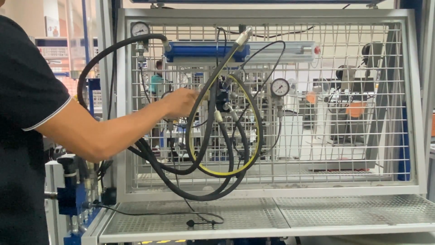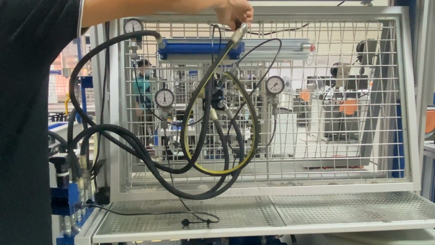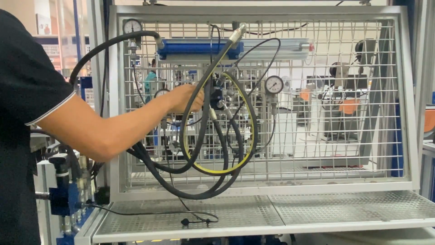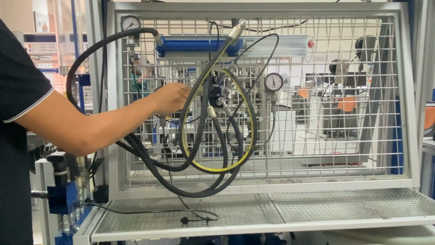Okay, next, the flow control valve was fully open so that the cylinder can extend and retract. The movement of the cylinder was controlled by the lever, which is called the direction control valve. The speed of the cylinder can be controlled by adjusting the flow control valve.